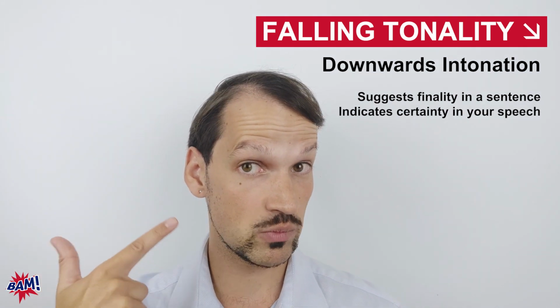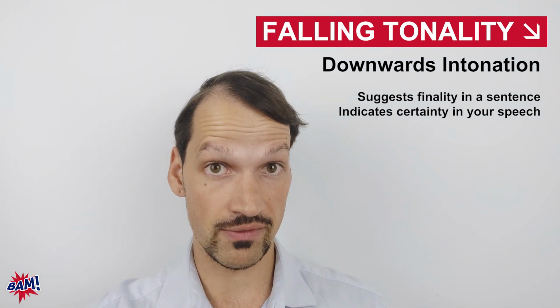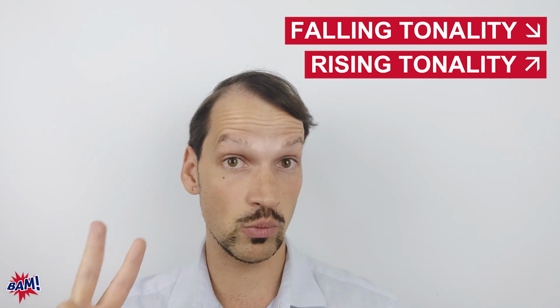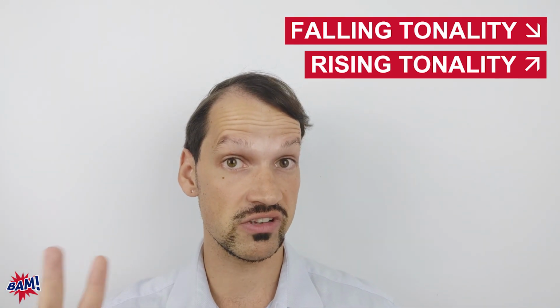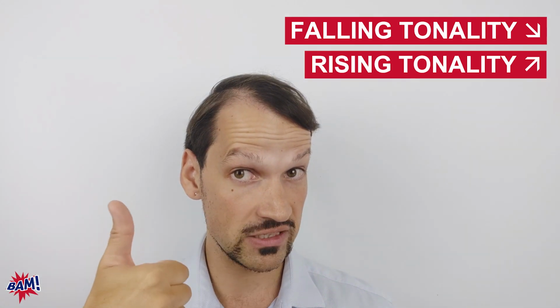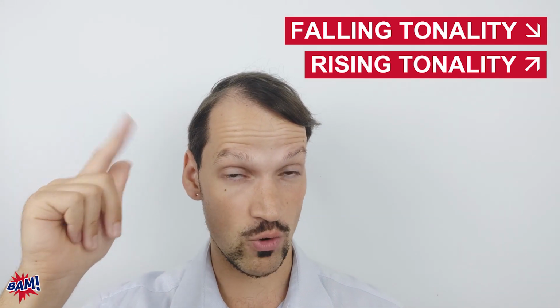If I wasn't confident in what I'm saying, I'd use a different intonation pattern, which I talk about in another video. But these are the 2 main tonalities that you want to apply to your English, and you want to make sure that you're applying them in the right way so that you don't come across as rude or offensive in English. And again, I explain why that might be the case in this video up here or in the description.